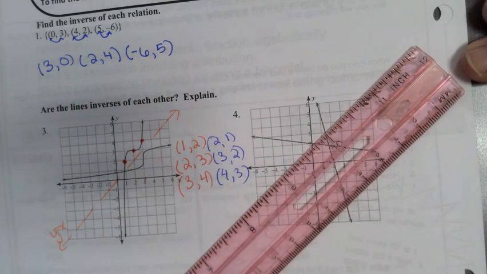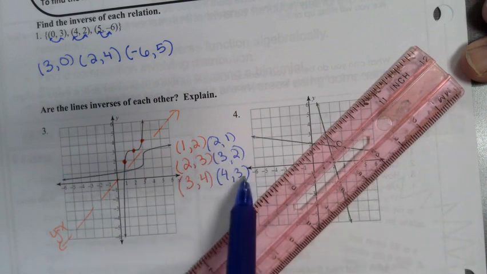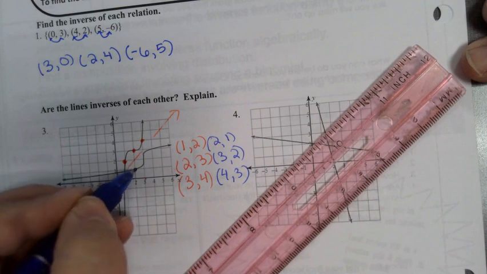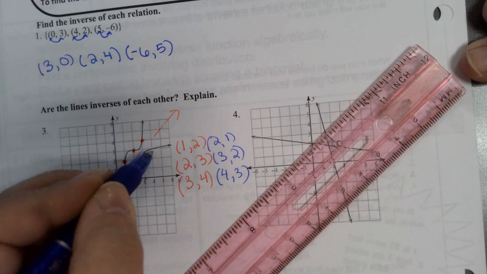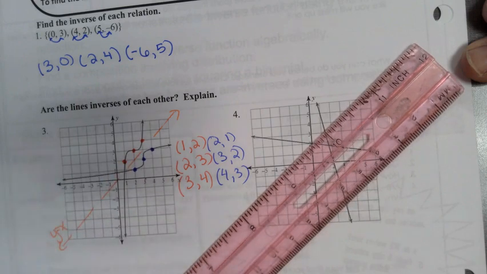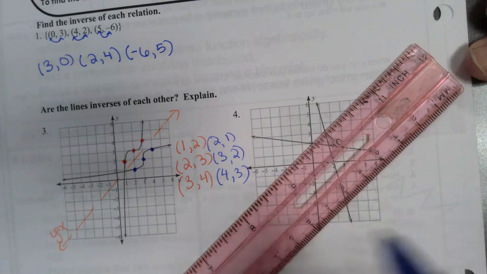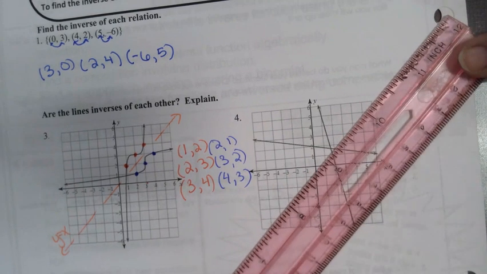So let's plot these points and see if they all fall on the other line. So 2, 1, 3, 2, and 4, 3. They all fall directly on that line, which makes them all inverses and verifies that these 2 are inverses of each other. Even just a simple linear equation can be done the same way.